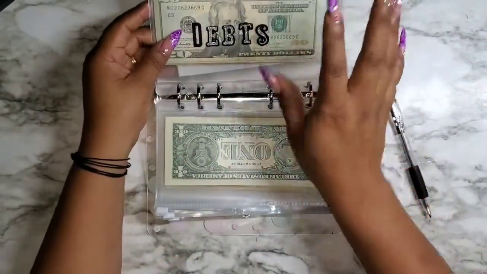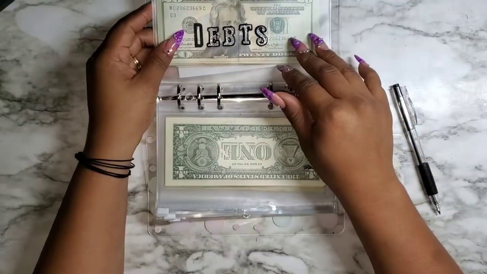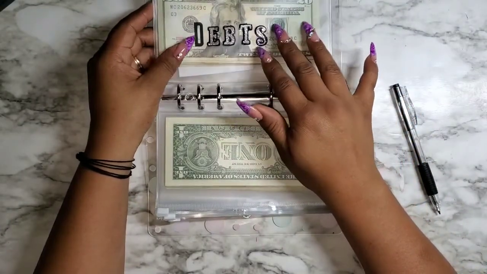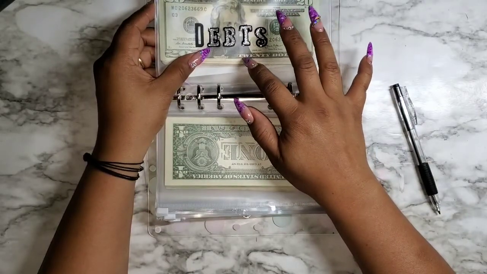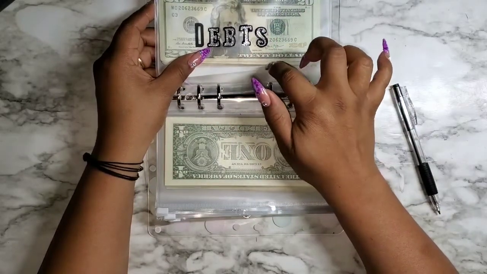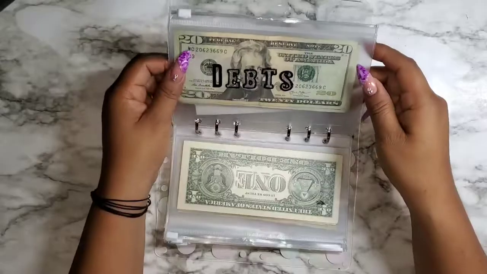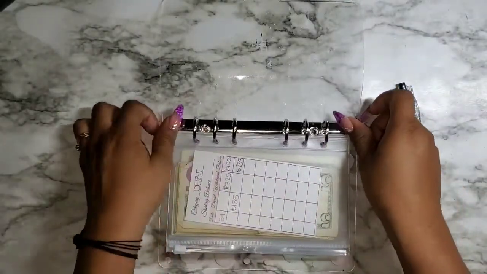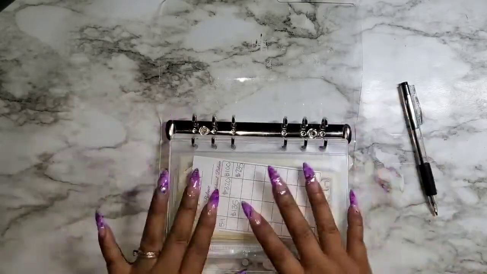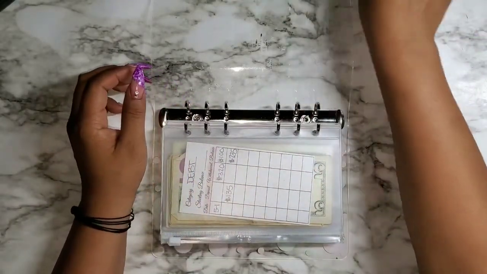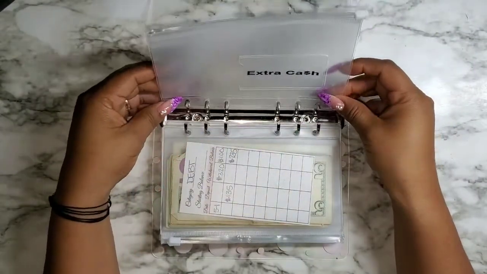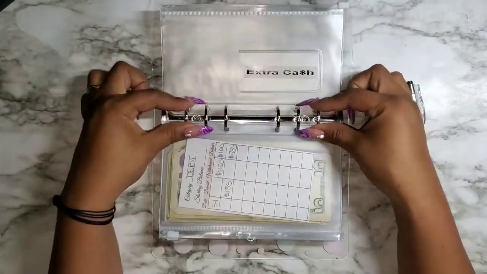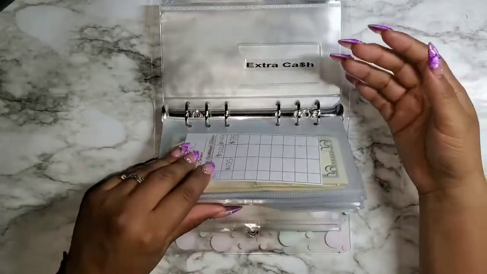So now every time we do our cash envelope stuffing, this will be getting stuffed even more, because it does have card payment and credit card involved in here. Another one that I will be adding to this specific binder is this one right here, which is extra cash.